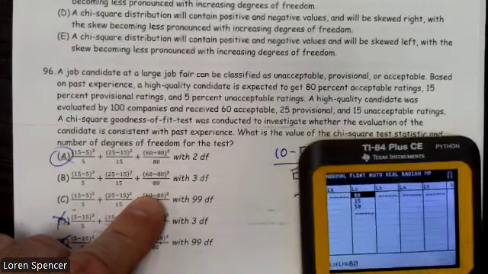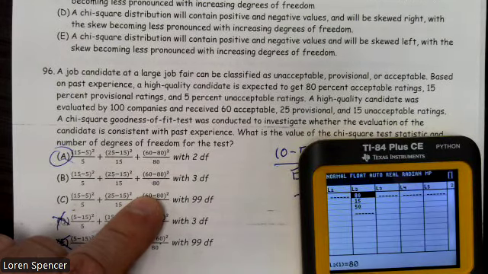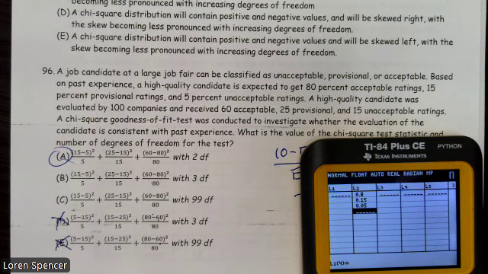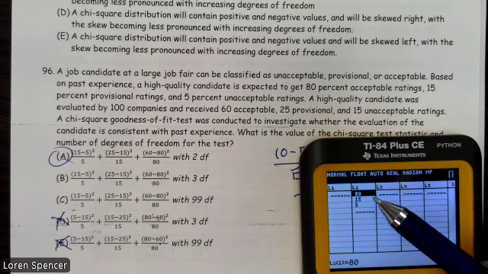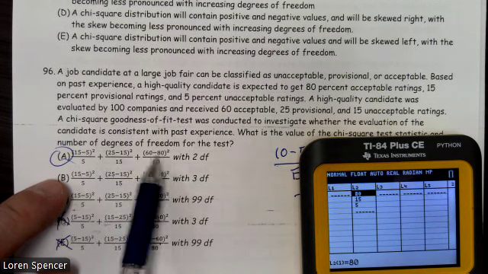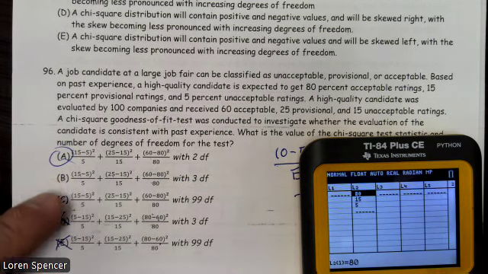I obviously mistyped a number. Stat edit. This is 0.8, 0.15, 0.05. There we go. Second 2 times 100. And you can sit there and go, oh, 80, 15, and 5. And that's where those expected values of 80, 15, and 5 came from.